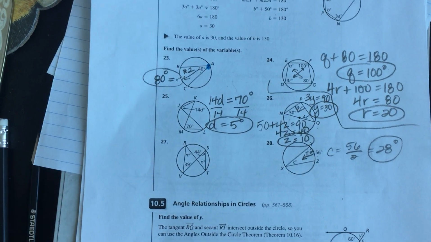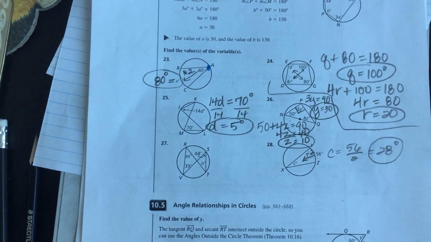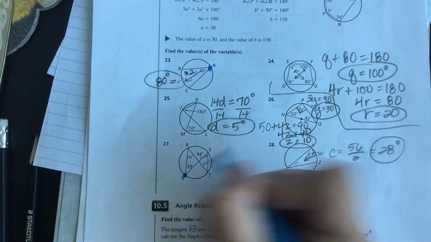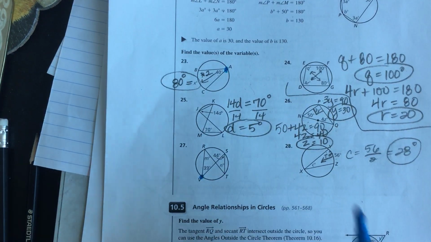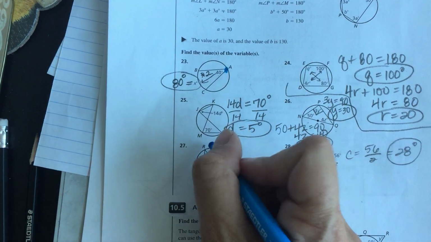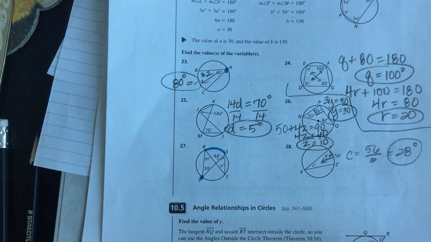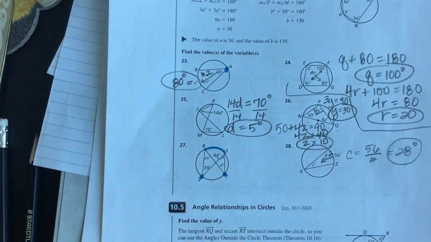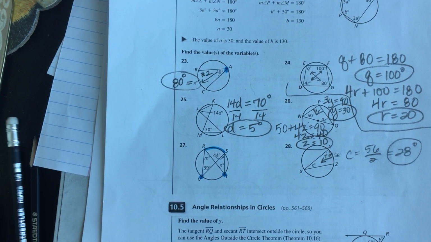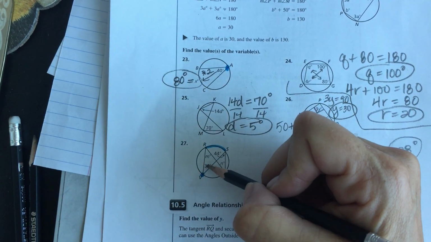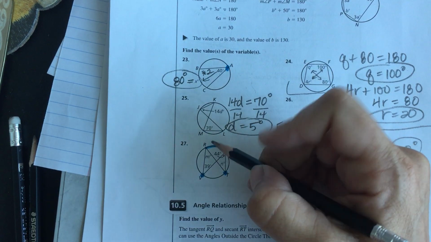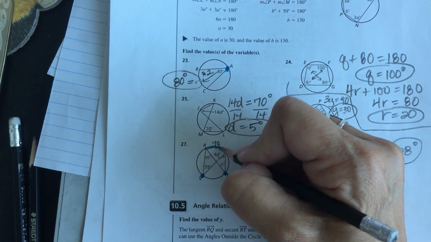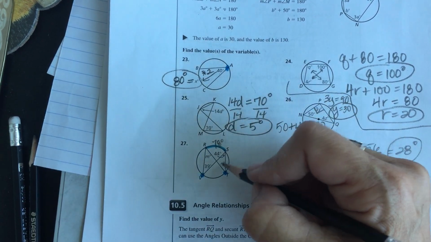Now with number 27, inscribed angle V opens up to arc RS. So does inscribed angle T. It opens up to the same arc, RS. So if inscribed angle V is 39, then double it, I'd get out here, that arc is 78. Oh, well, divide by 2, guess what?